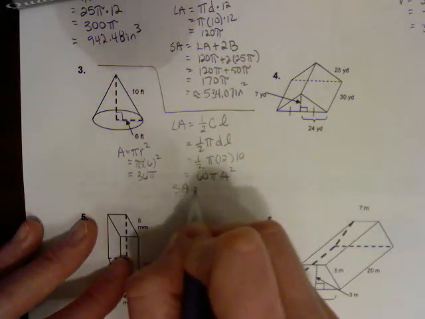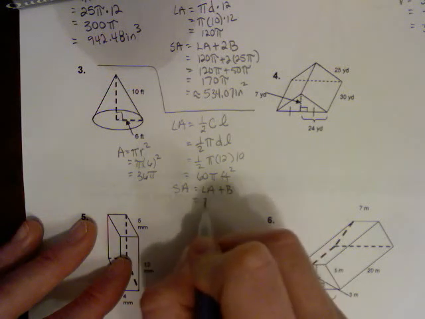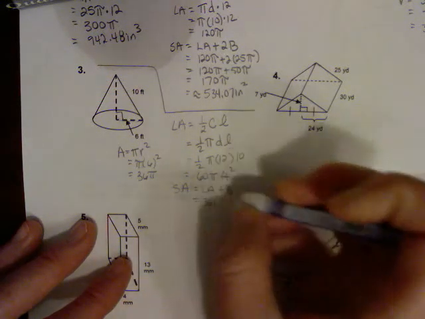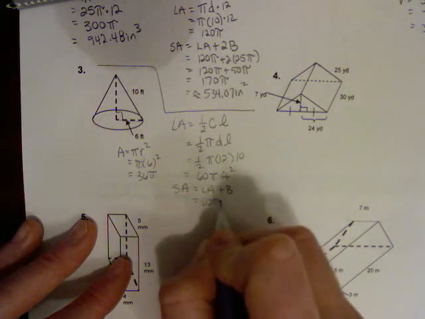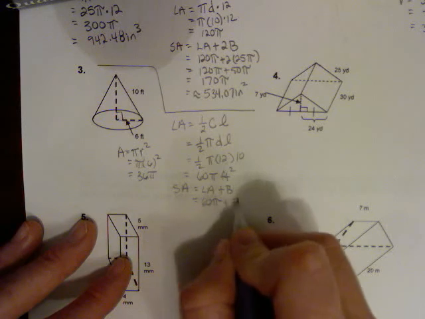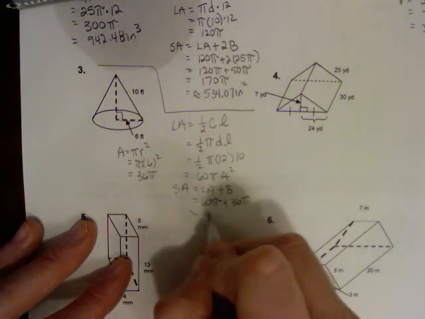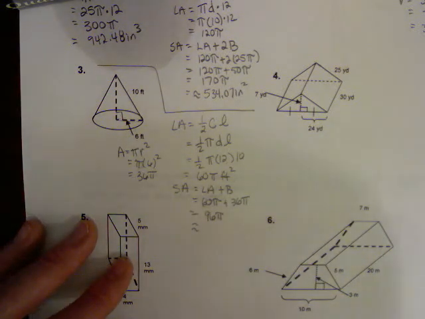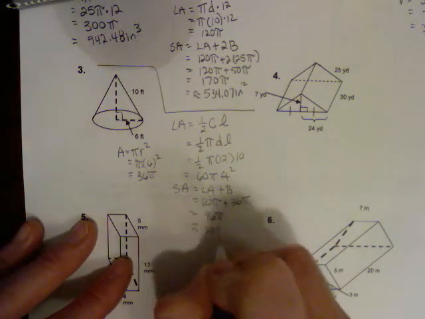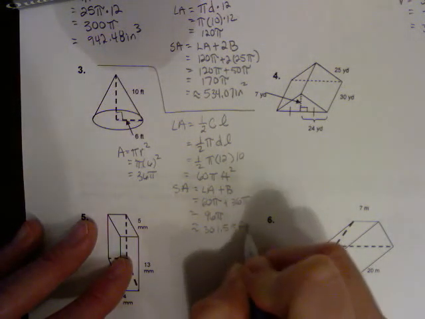So for the surface area, we can substitute in the lateral area plus our one base. 60 pi is the lateral area, plus the area of the base, which is 36 pi. Add those together and get 96 pi for the surface area, which is approximately 301.59 feet squared.